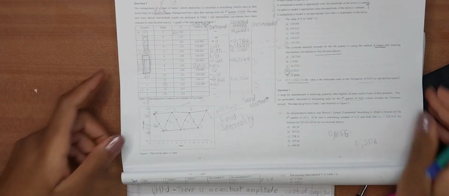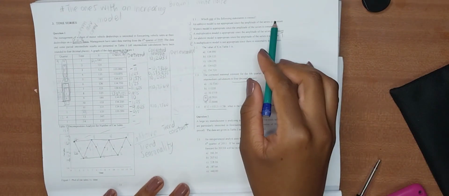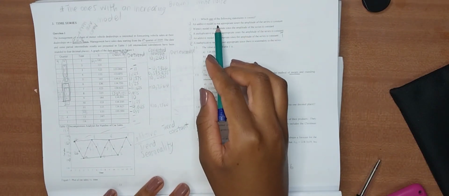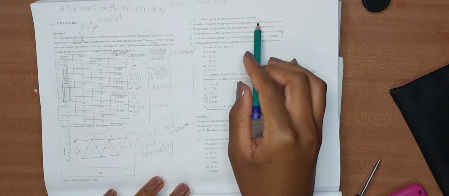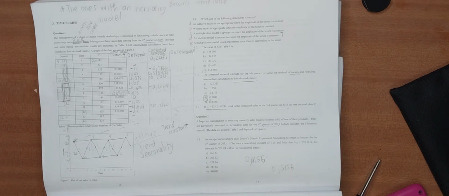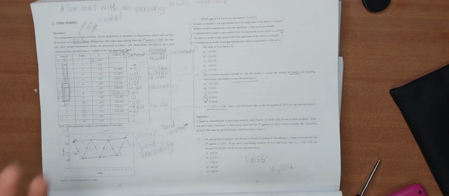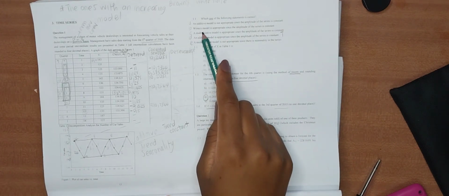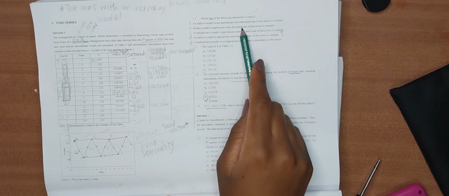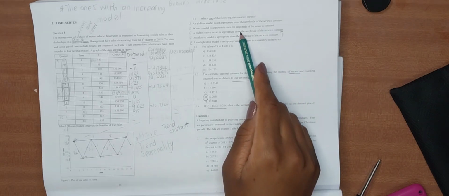So the first question says, which one of the following statements is correct? A, an additive model is not appropriate since the amplitude of the series is constant. This is false because we just proved that this amplitude is constant, and when it is constant, you need to use the additive model. B, Winter's model is appropriate since the amplitude is constant. The amplitude is going to tell us whether you need to use your additive or multiplicative. ESCOM.